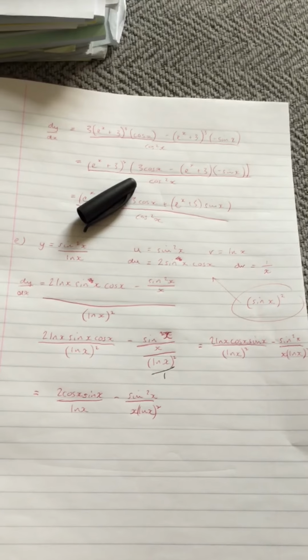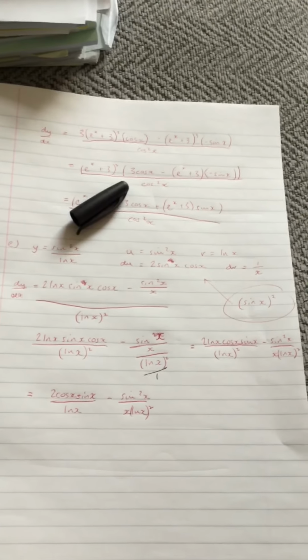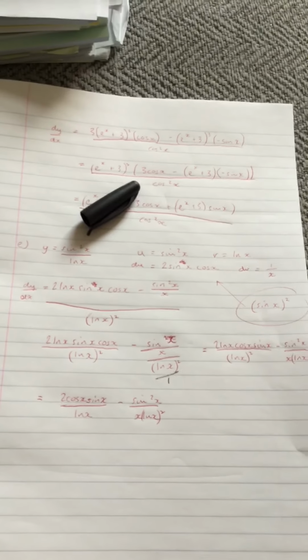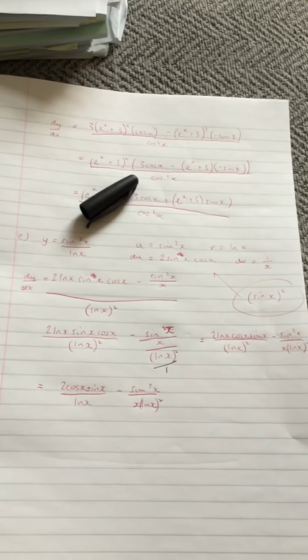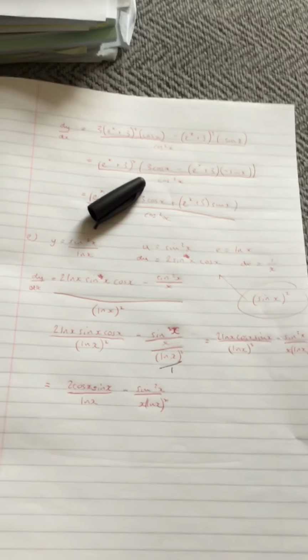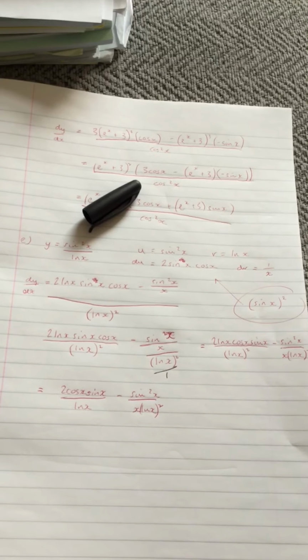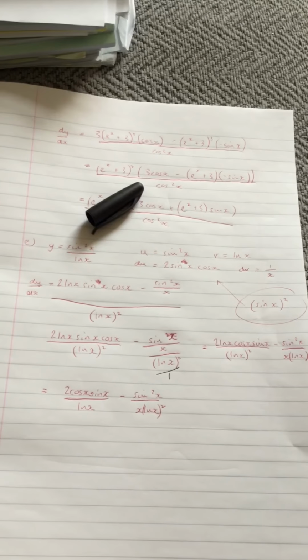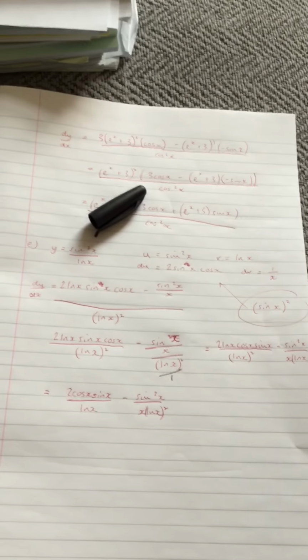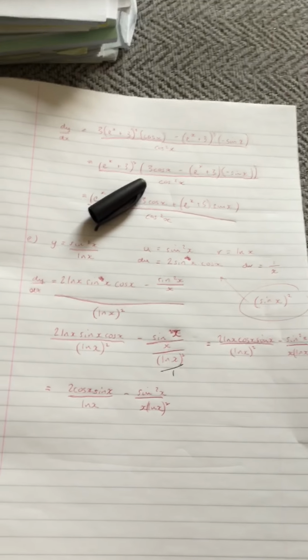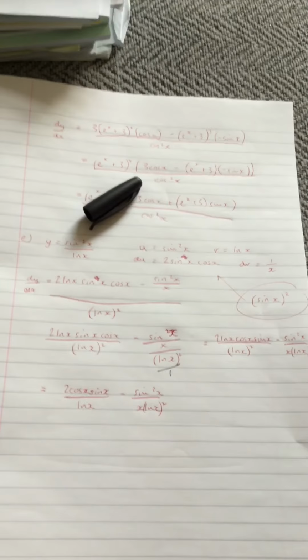Even if the question doesn't specifically ask, you want to be practicing simplifying and reducing it to its nicest form, because in a particular question it might specify that you need to leave it in that form, or you might need to solve it equal to 0, for example, which would be much more difficult to do if you left it as a big mess like that. All right.